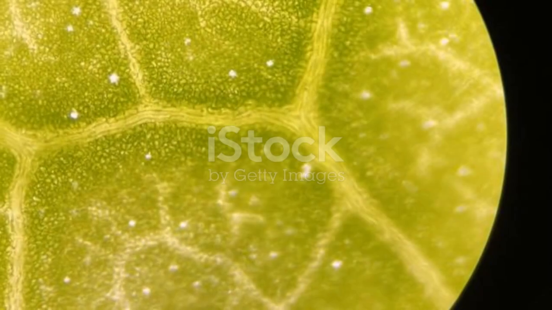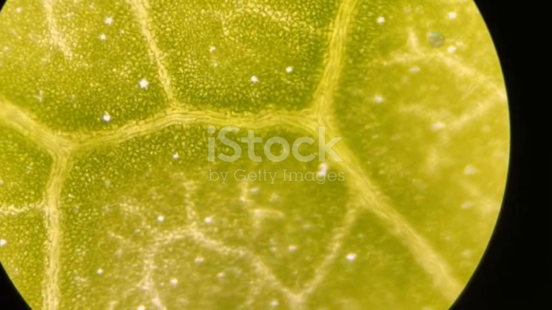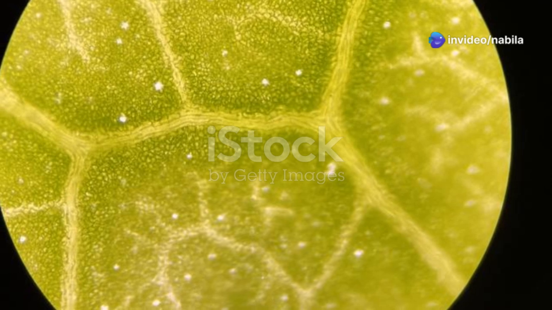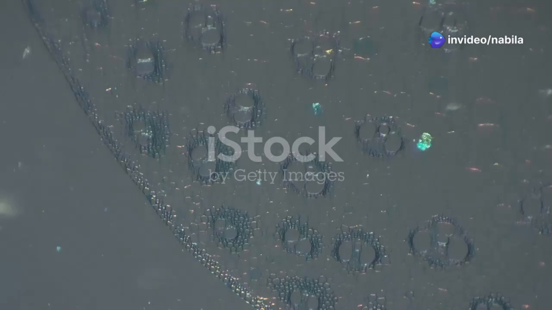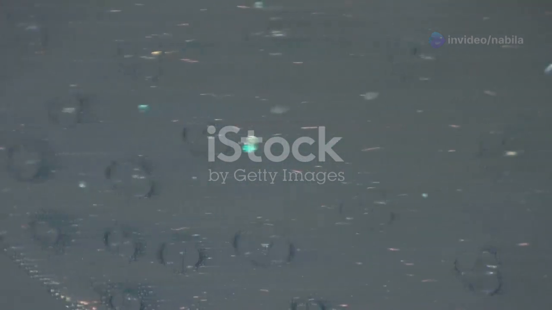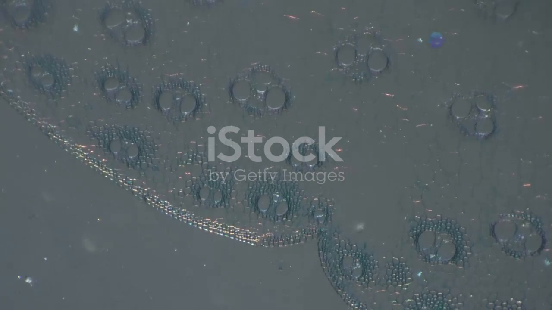The distribution of stomata on a leaf is not random. Stomata are tiny openings on the leaf surface that allow for gas exchange, playing a crucial role in photosynthesis and transpiration. It depends on whether the plant is a dicot or a monocot. Dicots and monocots are two major groups of flowering plants, each with distinct characteristics.